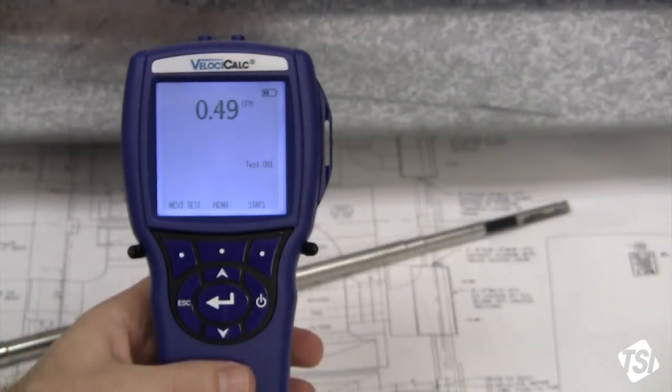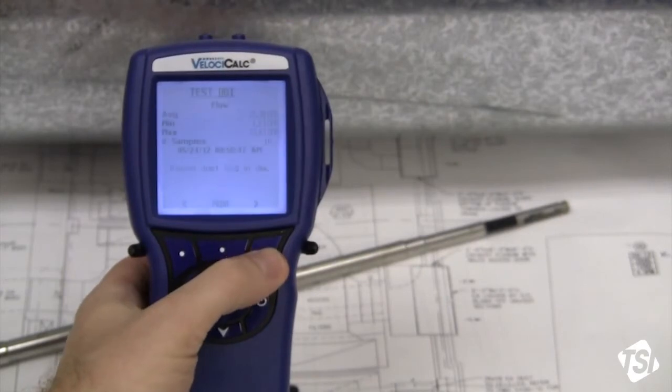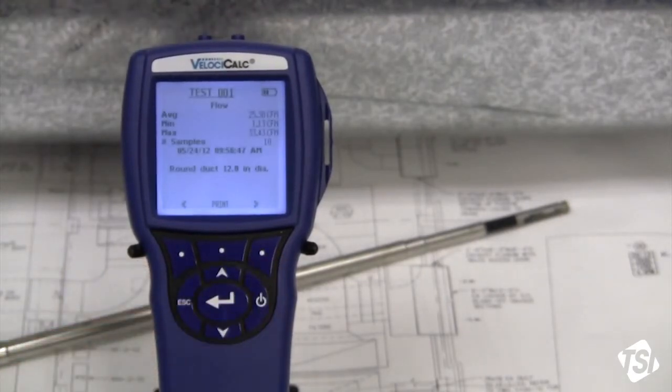After all the points have been measured across this section of the duct, I can review the statistics to find out what the overall average airflow rate was. I can press the right soft key to open up the statistics screen. I see that flow is the measurement I am displaying, and the average is the airflow rate of the duct.